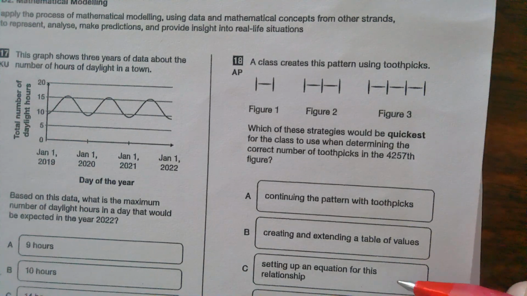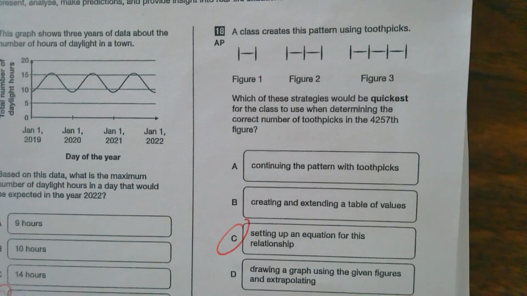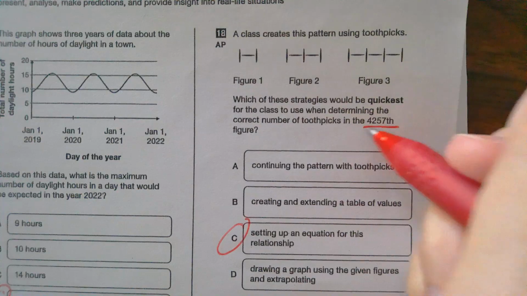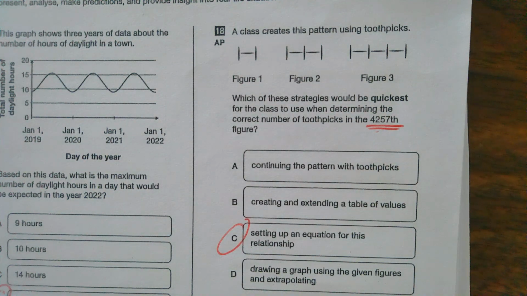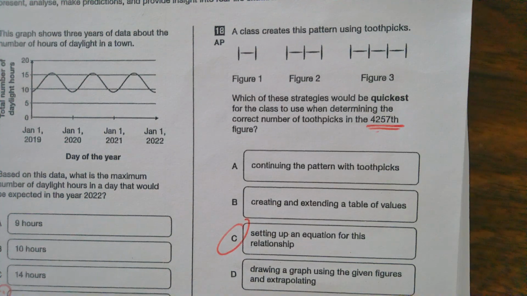Number 18. Angelina, what did you get for 18? C. That's right. Setting up an equation for this relation, because notice this one, if you keep making the toothpick pattern, you're going to kill yourself. You'd probably poke yourself with the toothpick before you find the answer.